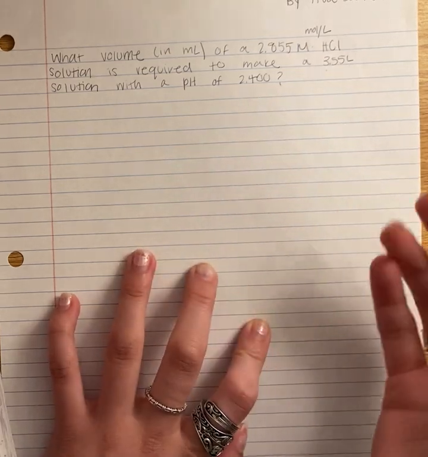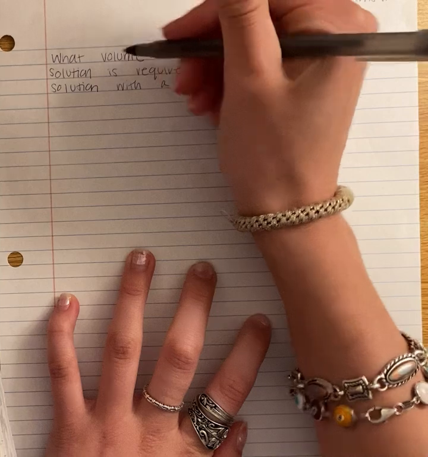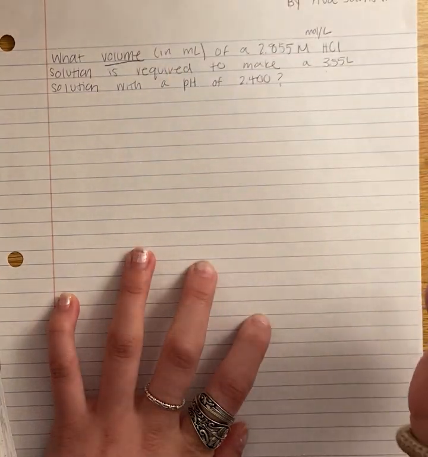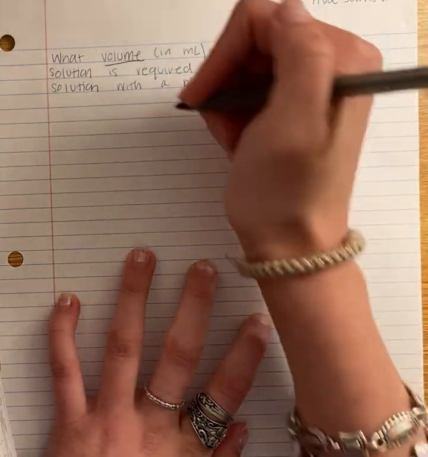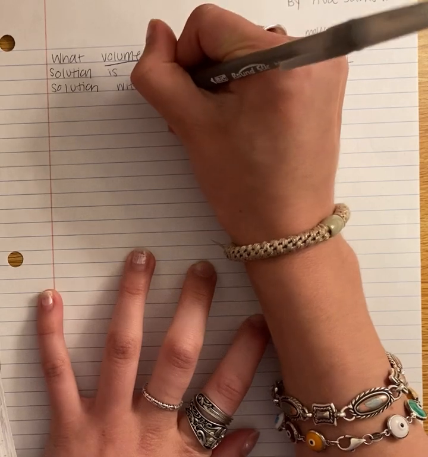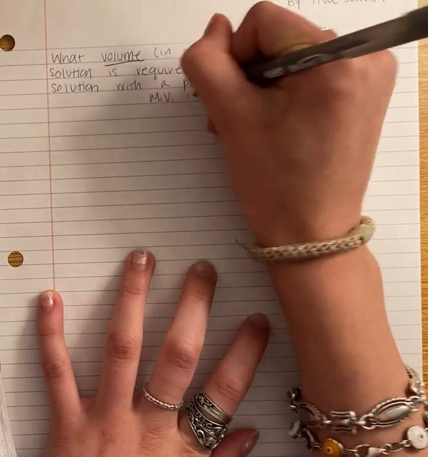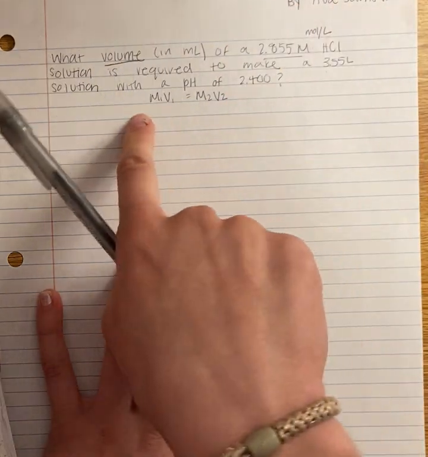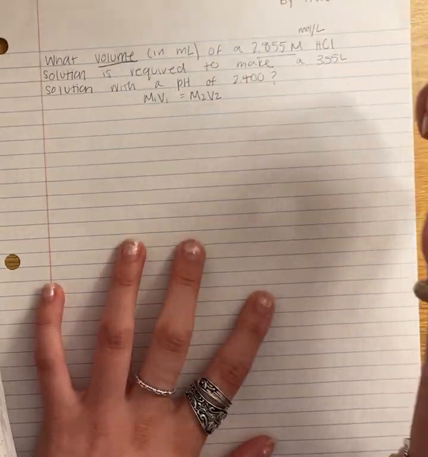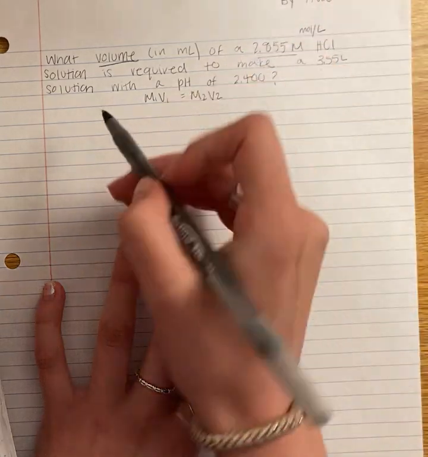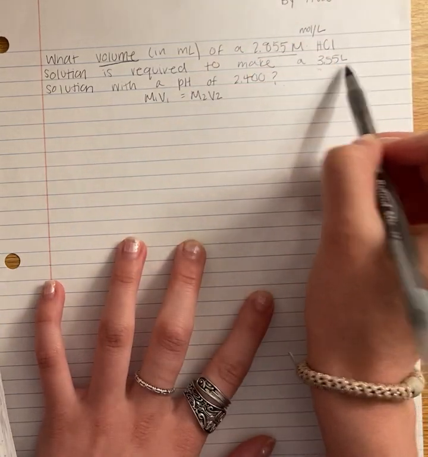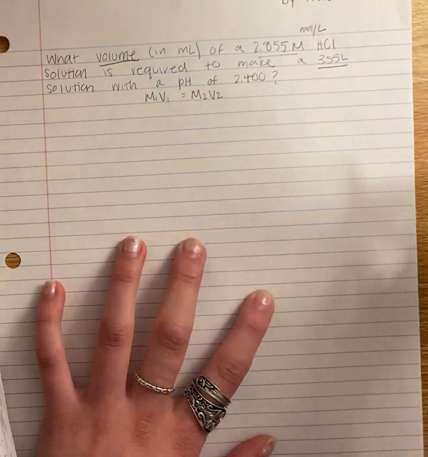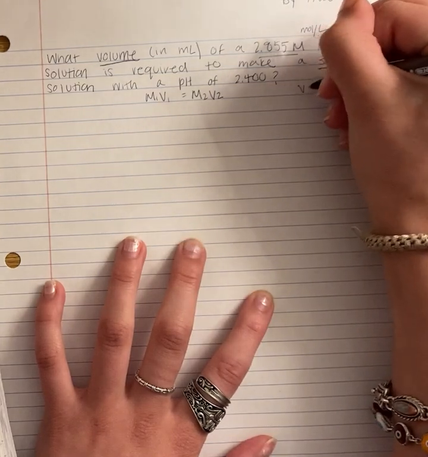So first, what do we know? We know that we are being asked for a volume and we are given a molarity. That indicates to us that we need to use the equation M1V1 equals M2V2. Now we want to look at what components of this we have. I see here that this is 3.55 liters, so that's going to be our V1.